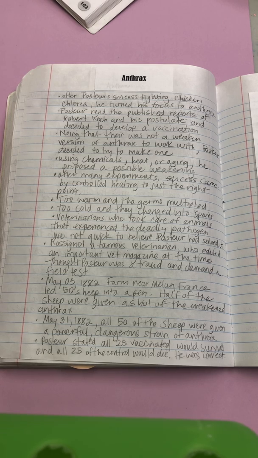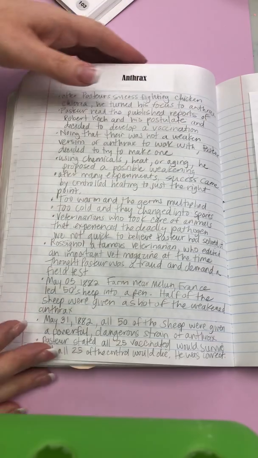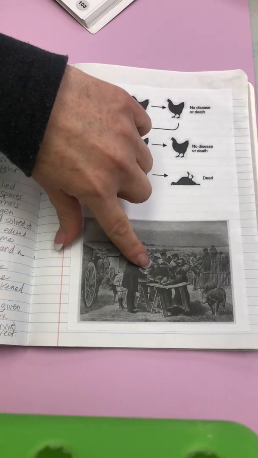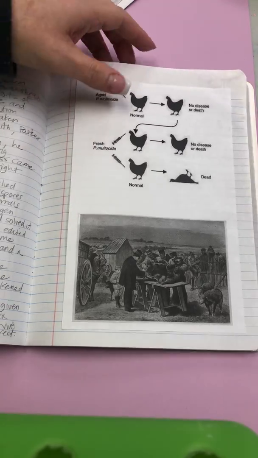And so he stated that all 25 vaccinated would survive and all 25 of the control would die in this experiment, and in the end he was correct. And so that famous veterinarian had to give him credit for his discoveries, and this was a big move in the anthrax world, because anthrax was one of the deadly diseases that they were dealing with at the time, and we don't hear about it a lot in our world anymore, but it's really dangerous. And this little picture is showing them inoculating the sheep and going through that process.